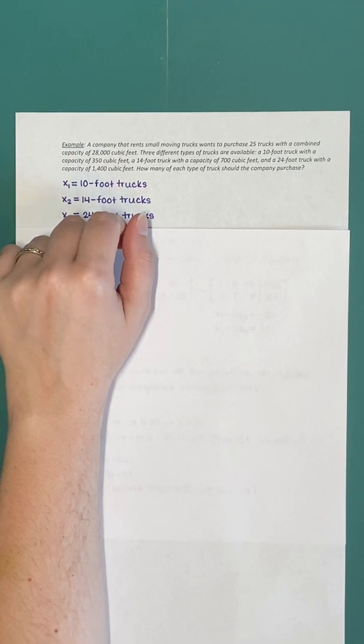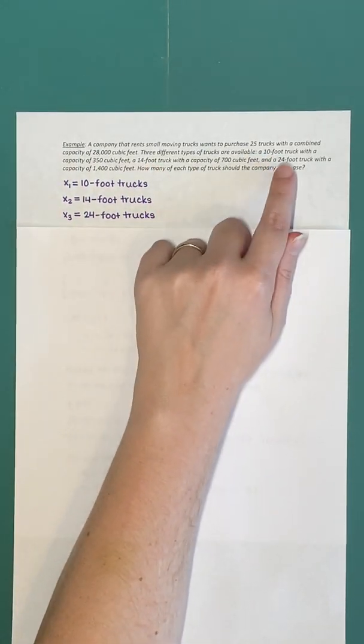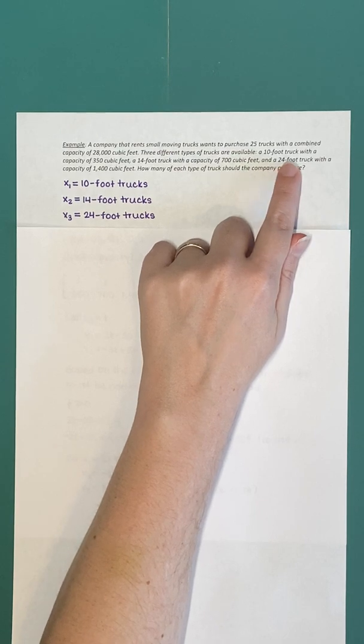Now, what's the information here that's not important? The truck length is not actually going to be important. Notice we don't have any information, any total corresponding to the length of a truck. The 2 totals we have are the number of trucks we want to buy and then how much we want to be able to carry with this fleet that we purchase. We don't actually have any totals related to the length of a truck. So you can in a sense think of that as extraneous information.